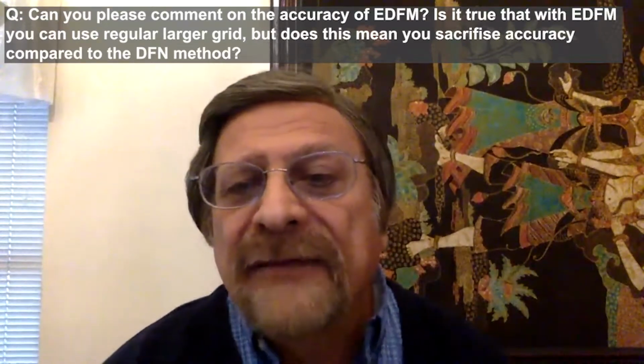Well, we have done a lot of simulation studies, and yes, we can use larger grids, and in cases where we need to do some mesh refinement, depending on how far you go, EDFM is still faster. This morning, Dr. Wei, you indicated that in some of the runs we are gaining up to 20 times speed up compared to using discrete fracture, actually putting the fractures in.